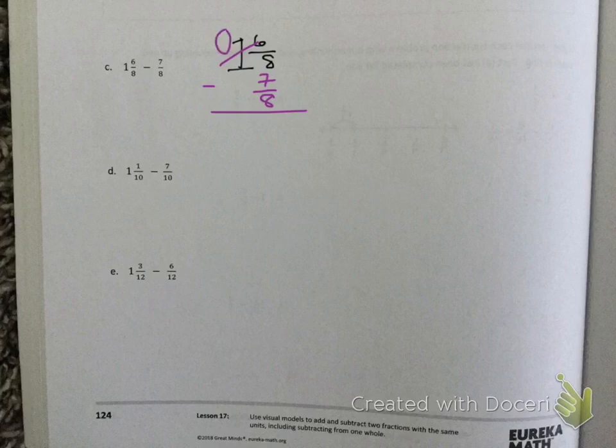unbundle. This is 0 now, and this 6/8 is now going to increase by 8/8 because that whole that we subtracted and converted to 8/8, now we add it to 6/8. So this is going to change to 14/8, and now we can subtract 14 and 7, and that gives us 7/8, which is our answer. Nice. All right, let's do the same thing for D.